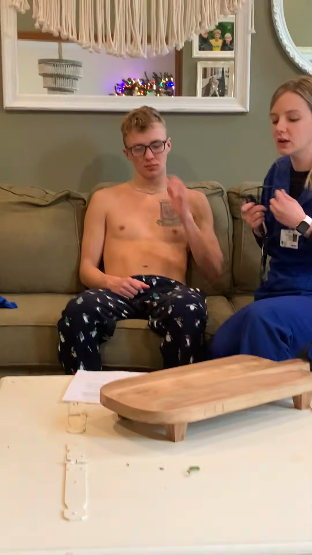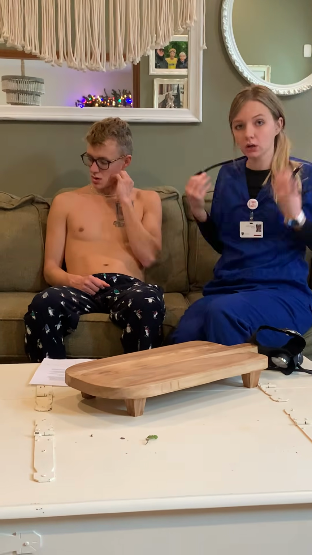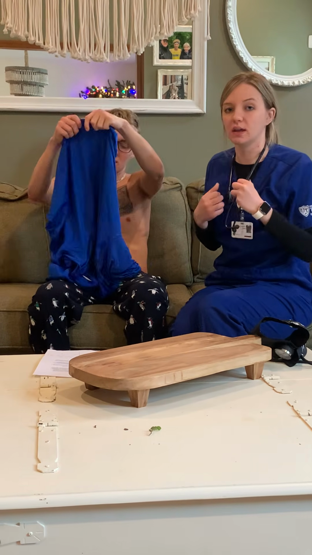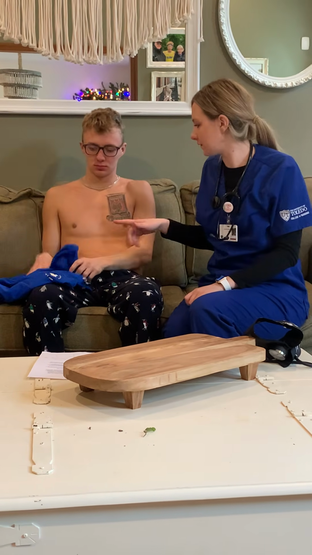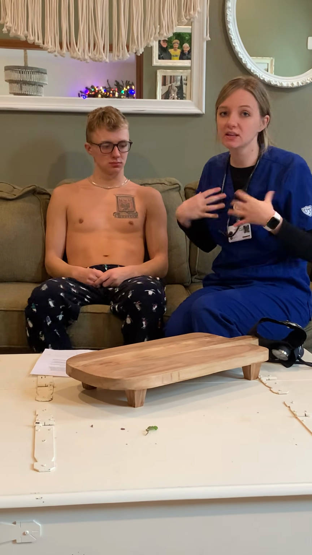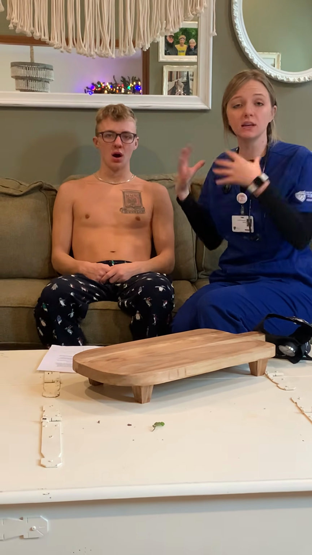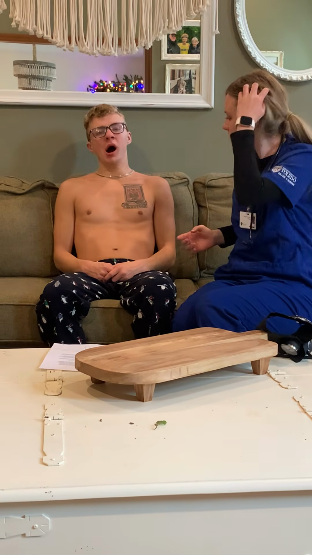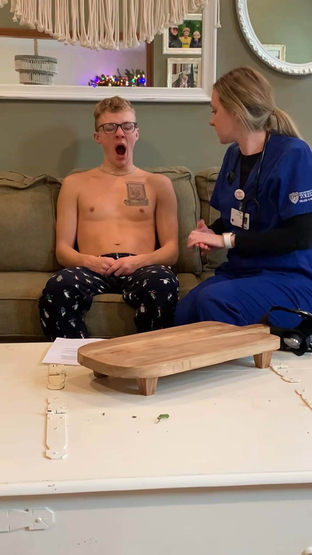Okay, good. His lung sounds were clear bilaterally on the anterior and posterior sides. I'm going to have you leave that off for just a second. There were no wheezing or crackles in his lung sounds, so everything in his lung sounds was normal. All right, now we are going to take a listen to your heart.